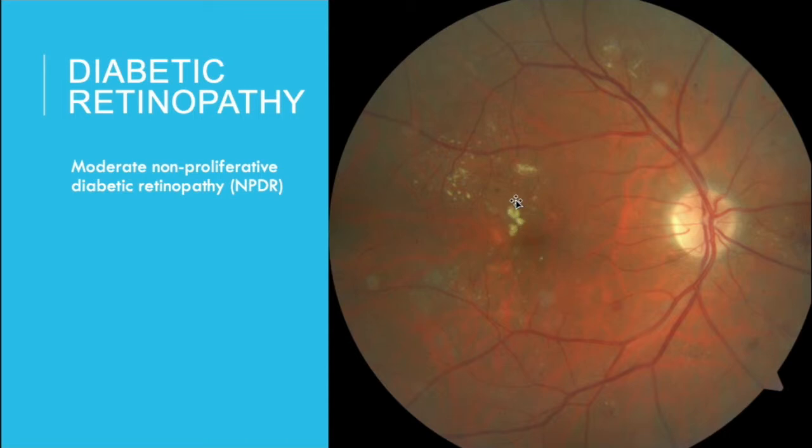These hard exudates can get in the central vision, and if they do, they can cause a permanent decrease in the vision. And we'll talk a little bit about that later. Fortunately, we can certainly prevent these from ever getting into the central vision and causing problems.